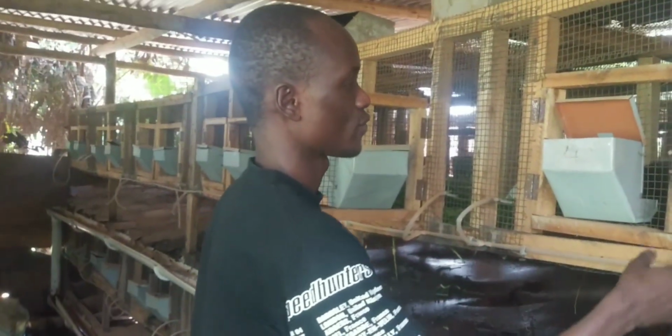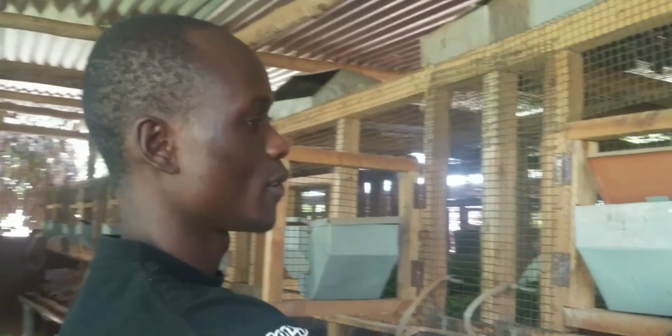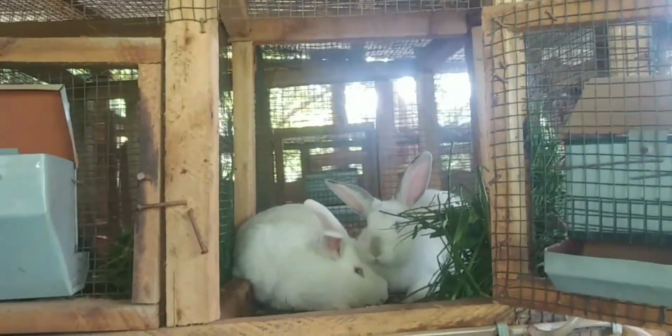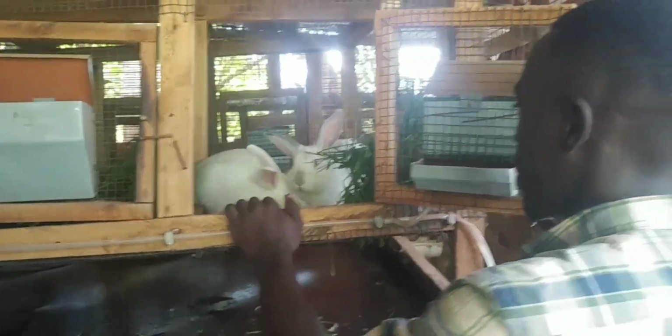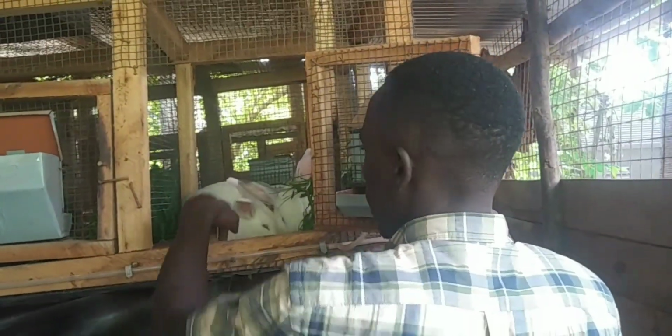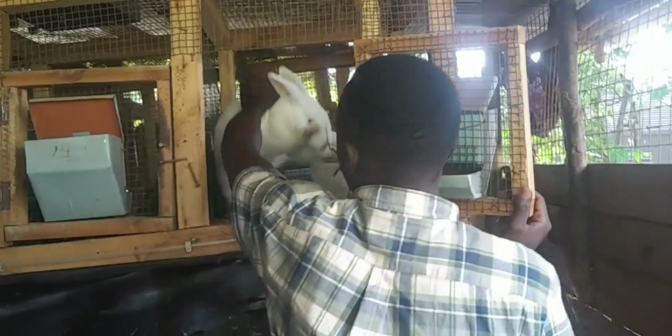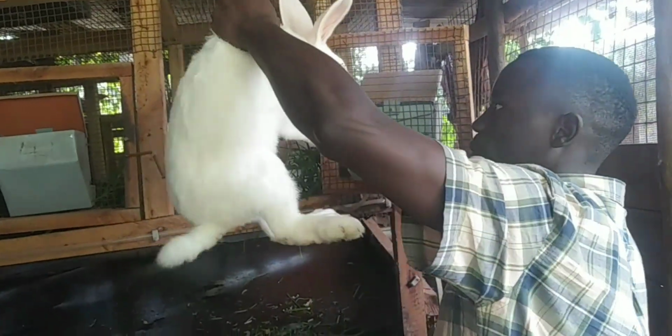Then how much are the rabbits, like if I'm to buy from a breeder, the male or a female? Looking at the breeds of rabbits, prices differ. It is according to their production rate. Looking at the New Zealand white breeder, it is somehow costly because it is common.